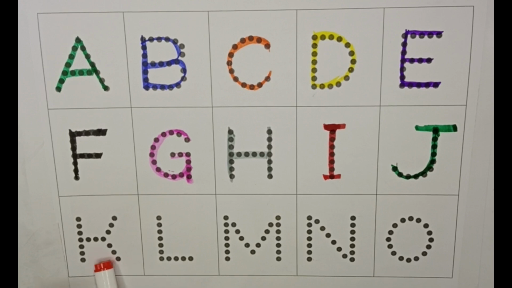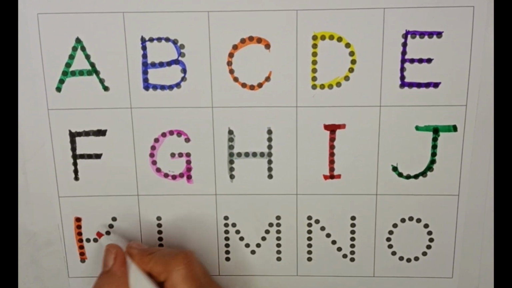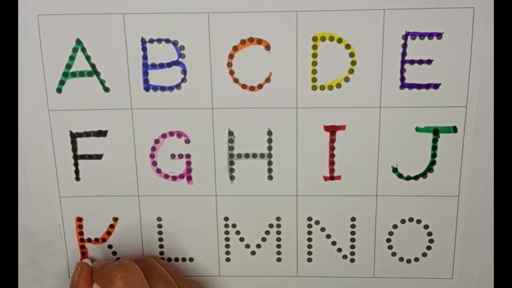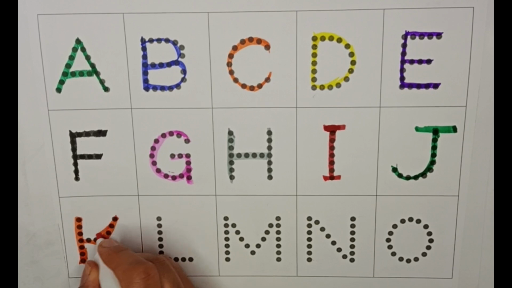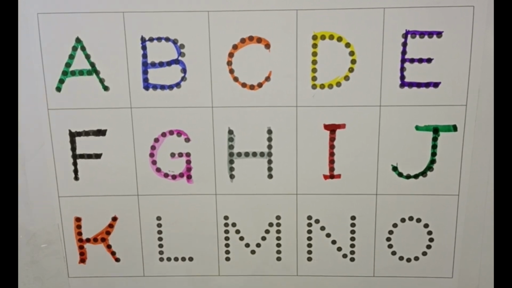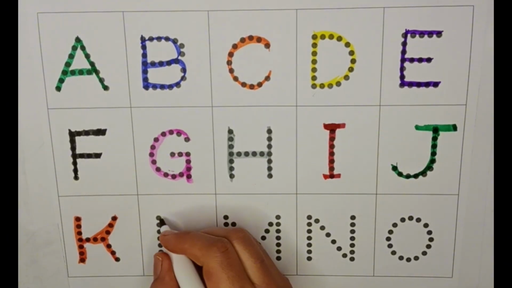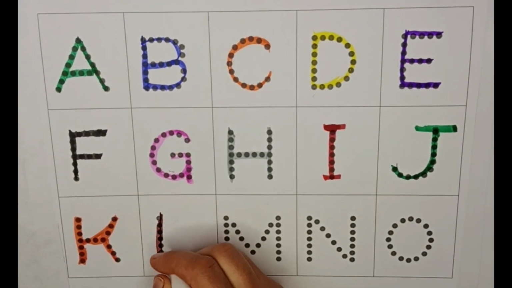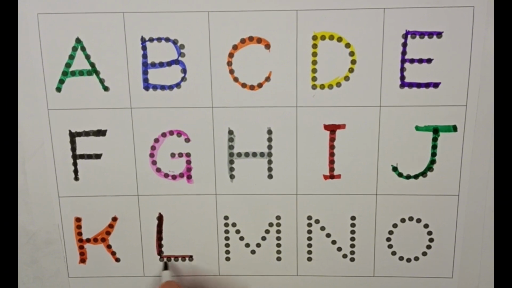K. K is for kite. And the color is orange. L. L is for line. And the color is brown.